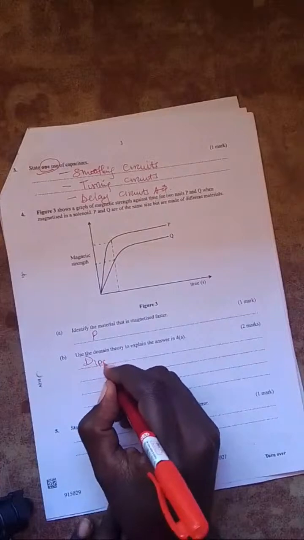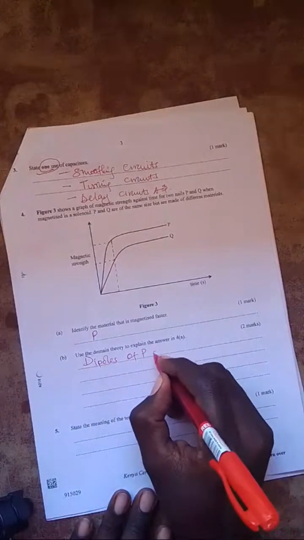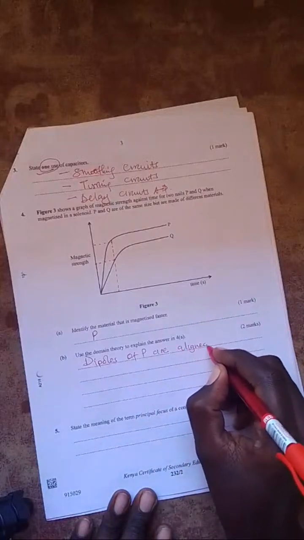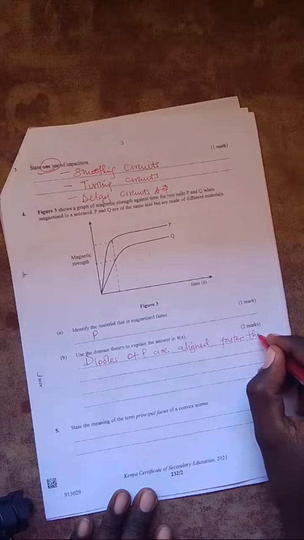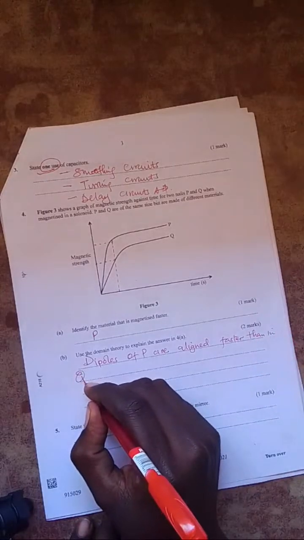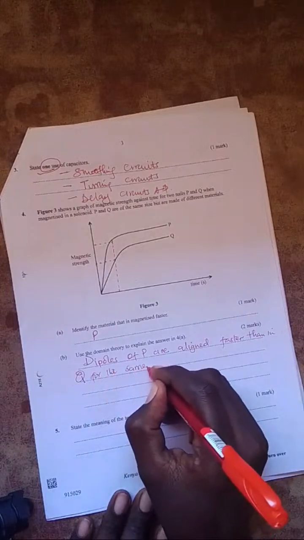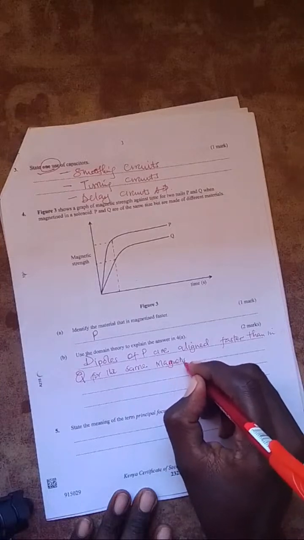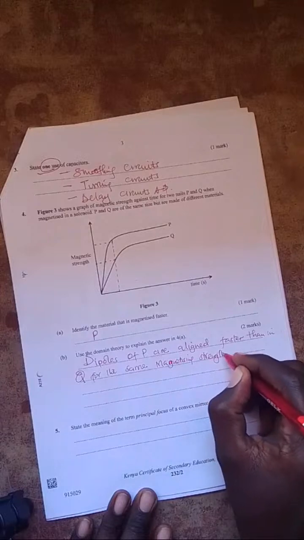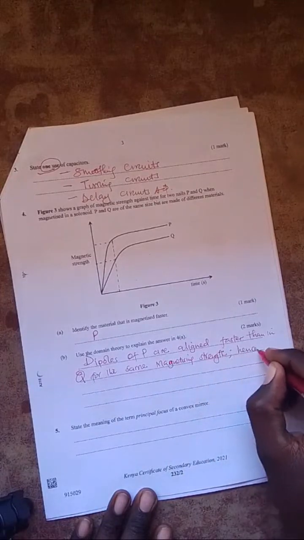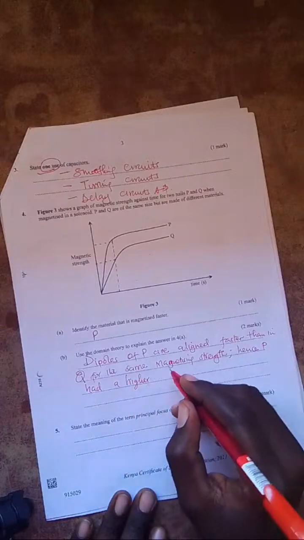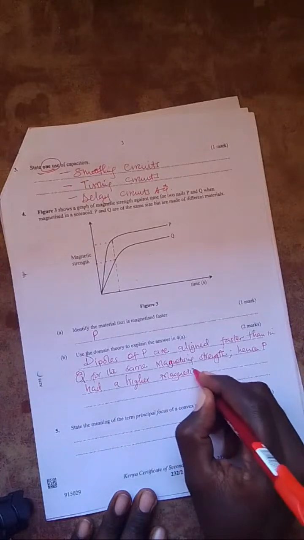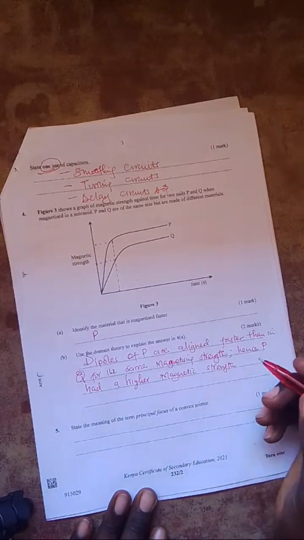Therefore, you can say that the dipoles of P are aligned faster than in Q for the same magnetizing strength, and P reaches a higher magnetic strength.